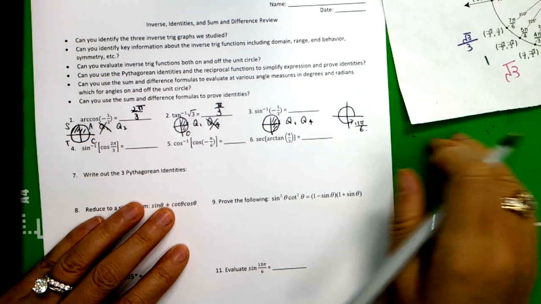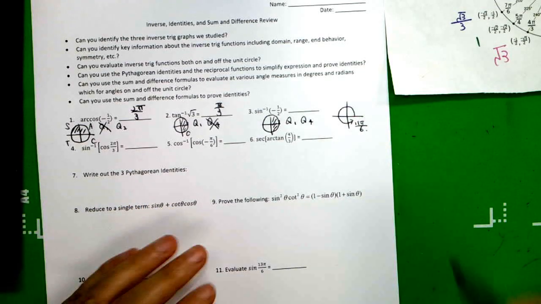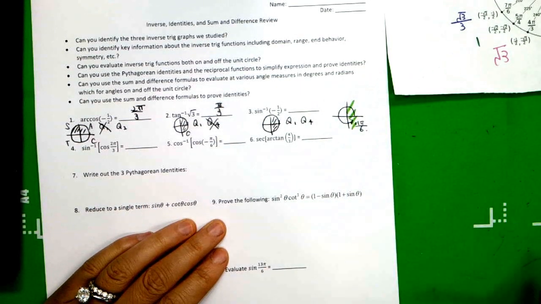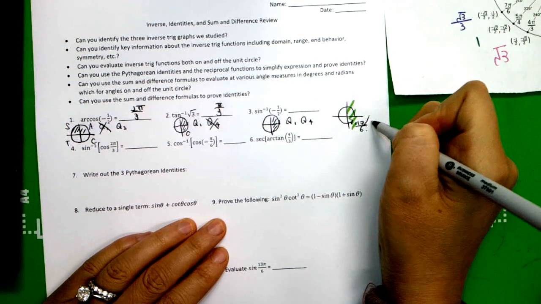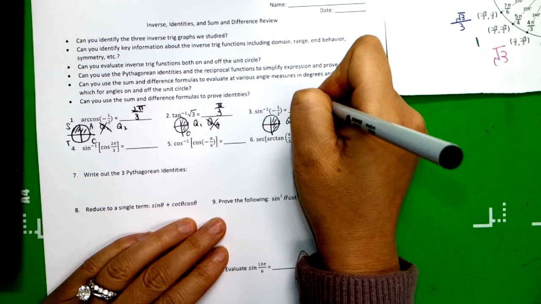However, we are not allowed to go to the left side because our green zone is on the right side. So another way to describe this 11 pi over 6 will be negative pi over 6. Okay, so this is our answer.